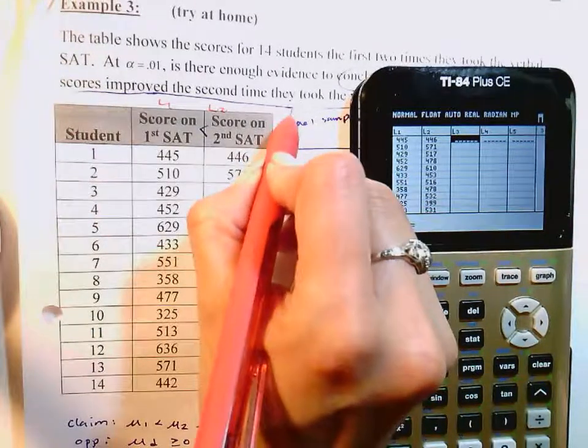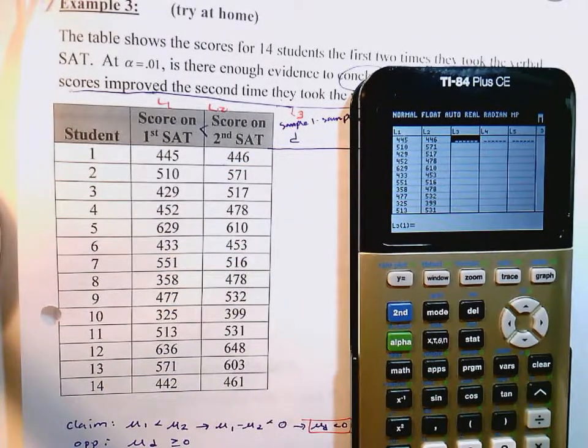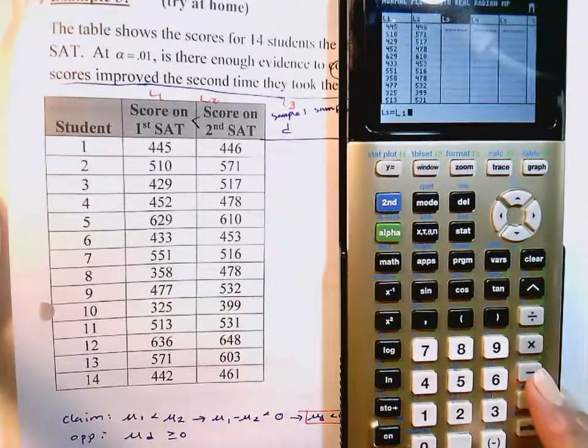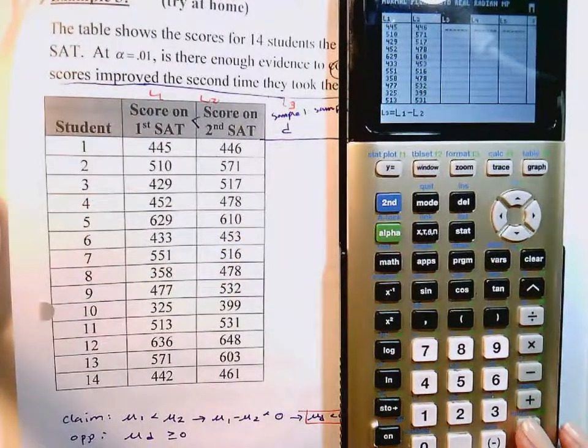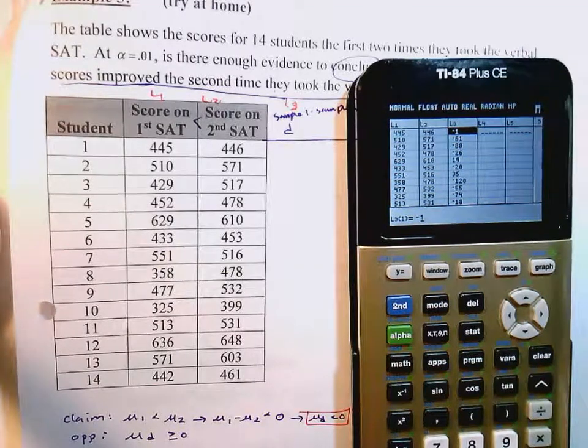Then under L3, I'm going to put the differences. So the difference again is sample 1 minus sample 2. Go up to the L3, go to second, and then L1, minus, and then second, and then L2. And that's going to give me back all of these numbers. So I'm going to pause it, write out the numbers, and then I'll come back.